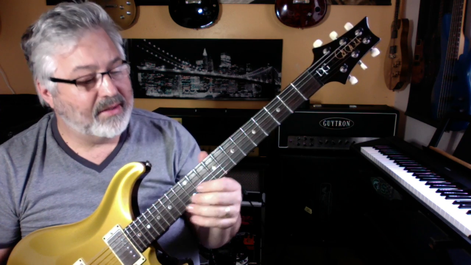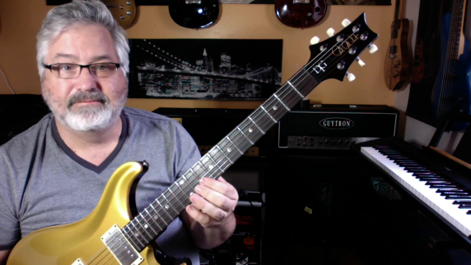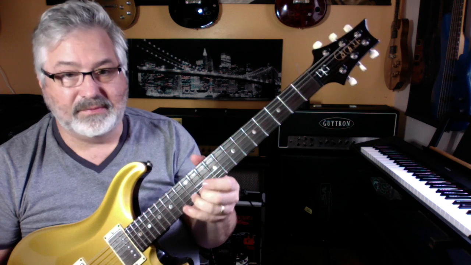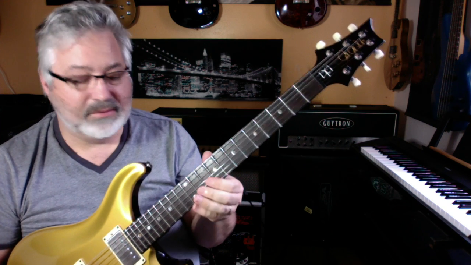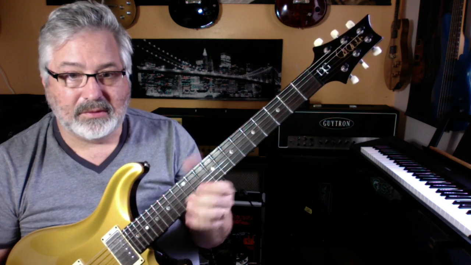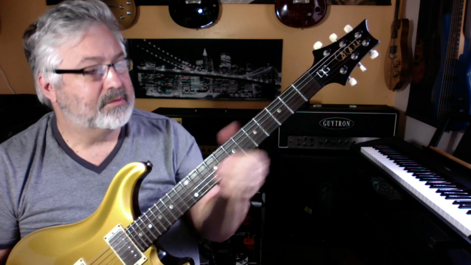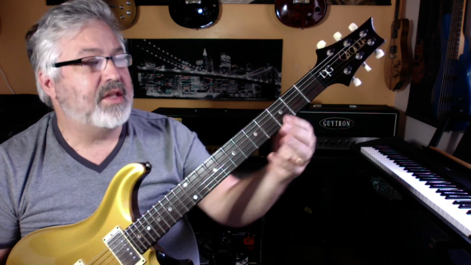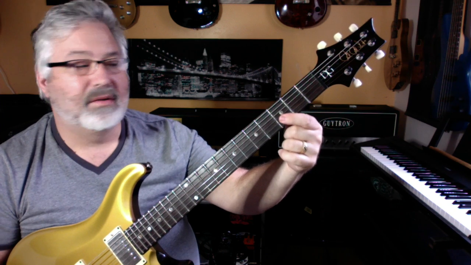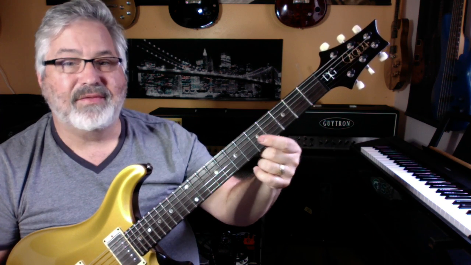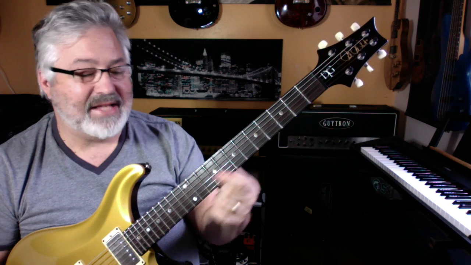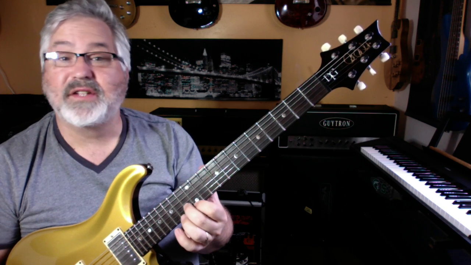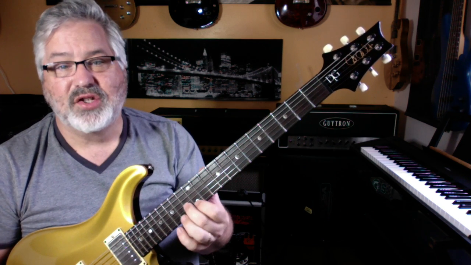Box 3, this one's the weird one, 10, 10, 13, 12. So everything's been stacked on top of each other. 3 and 3, 5 and 5, 8 and 8, 10 and 10. Now we get a 13, 12: 13 on the 2nd string, 12 on the 1st string.